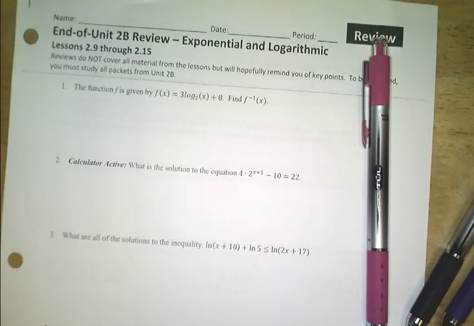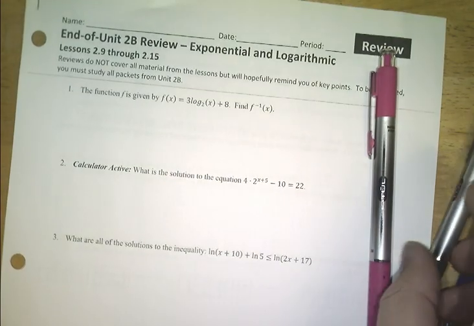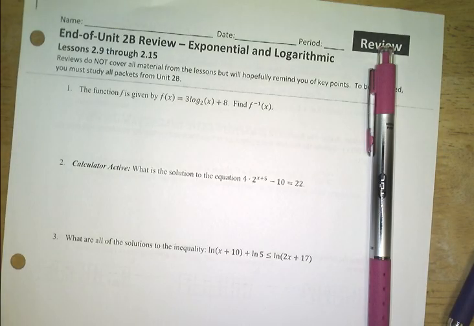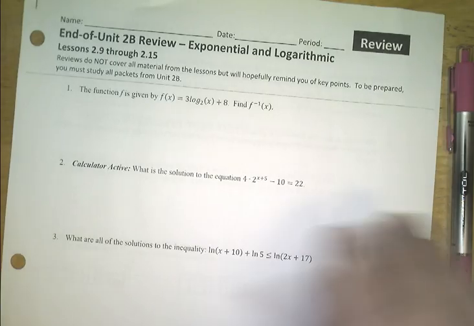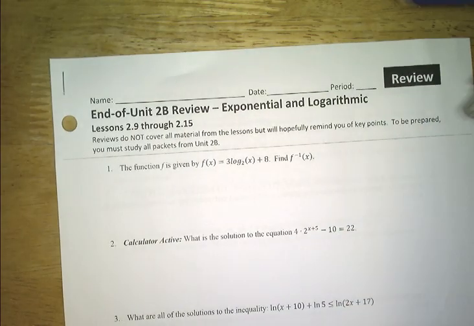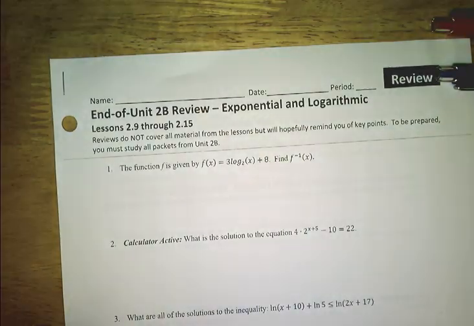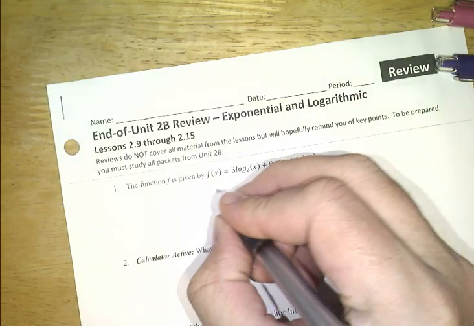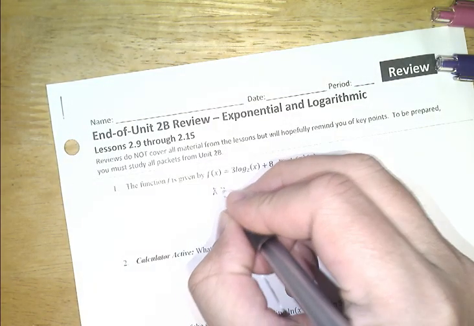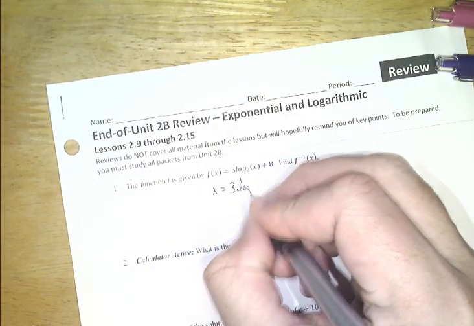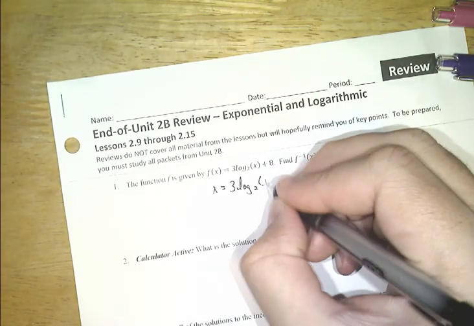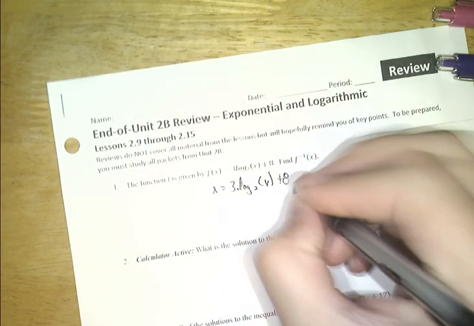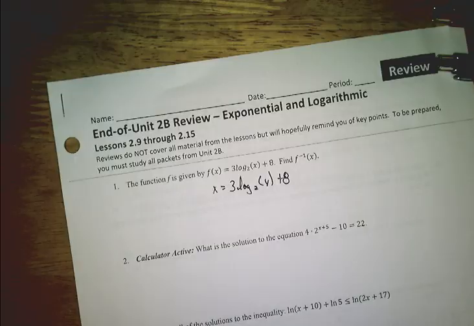So, page 1. The function f is given by f of x equals 3 log base 2 of y plus 8. Find f inverse. So this is just a quick inverse question. Inverse, as always, start by swapping x and y. So we want x equals 3 log base 2 of y plus 8. And now we just have to get y by itself and then label it as f inverse.